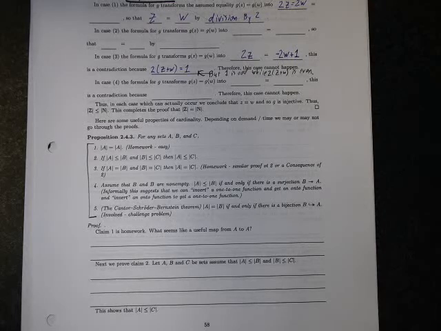The next one gives a reformulation of what less than or equal to means. So maybe instead of saying this set is less than or equal to that set, if I can fit this set inside of that set via an injective map, maybe I'll say this set is bigger than that set if I can take this set and crush it down so it covers all of that set.